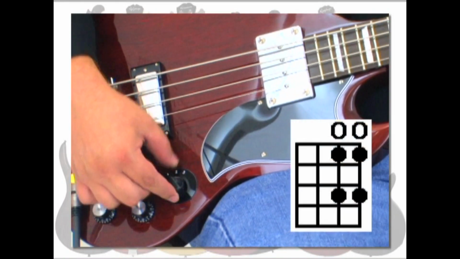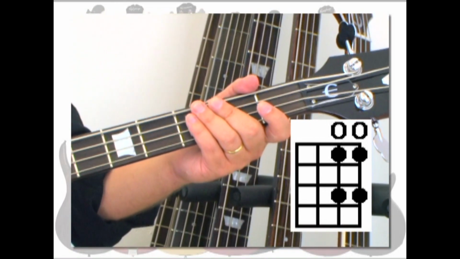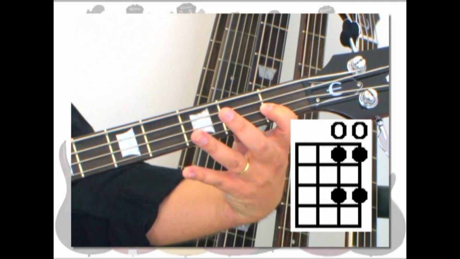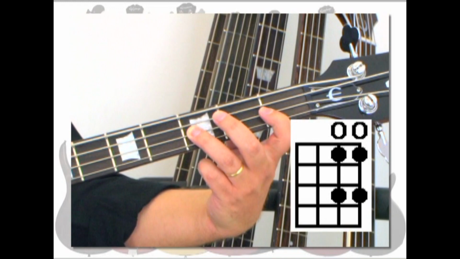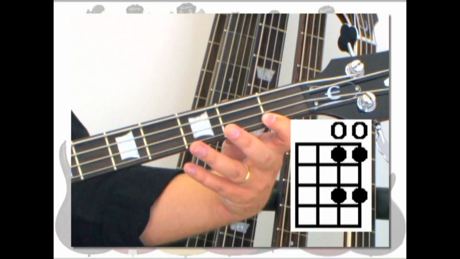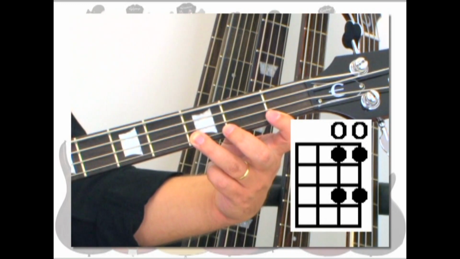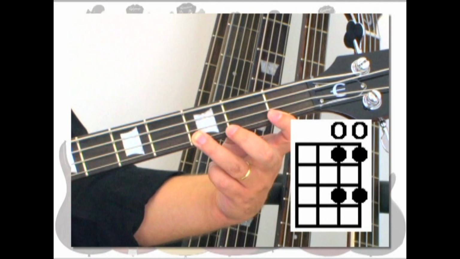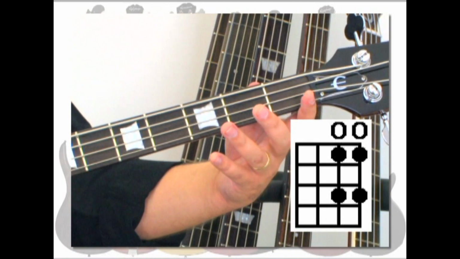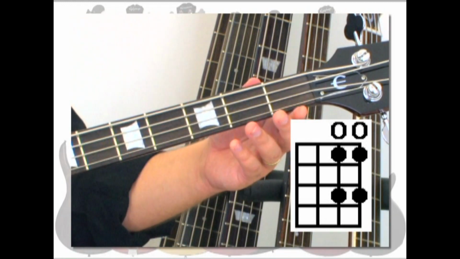Here we are using more than one string. To play the notes on this chart, pick the second string open, first fret, third fret, then play the first string open, then the first fret, then the third fret. You can also play this descending by starting with the first string, third fret, then first fret and open, then play the second string, third fret, first fret, then open.